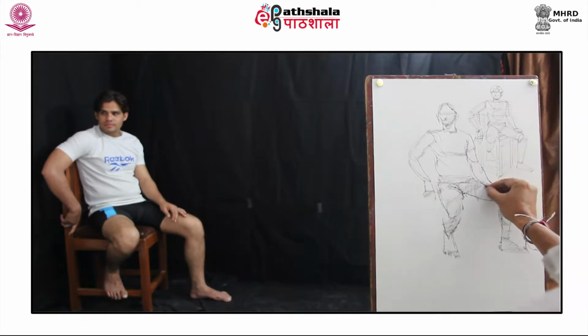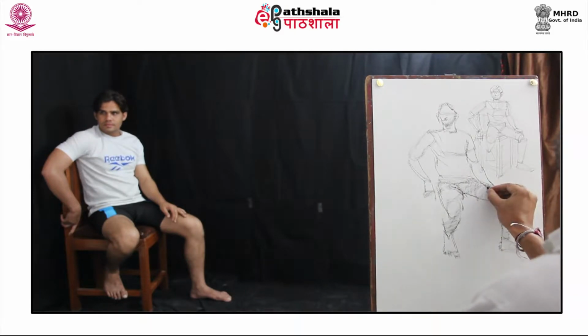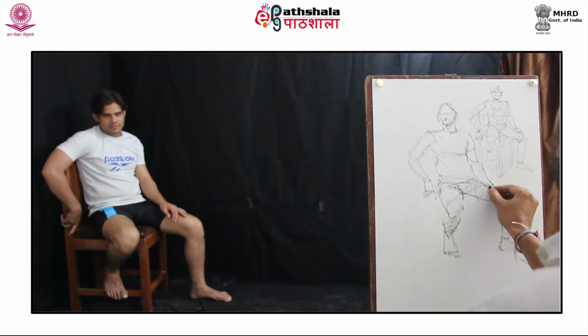Also complete the left arm and hand of the model placed on the thigh, giving hints of thumb and fingers, always keeping in mind the posture of the seated model.